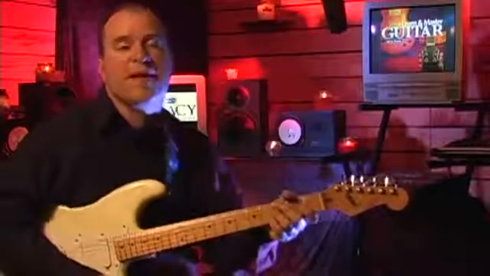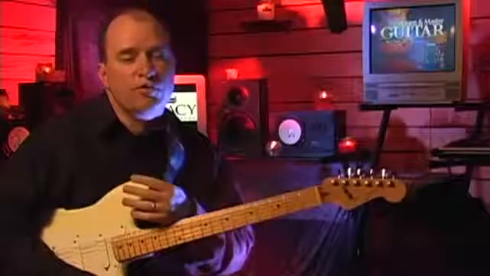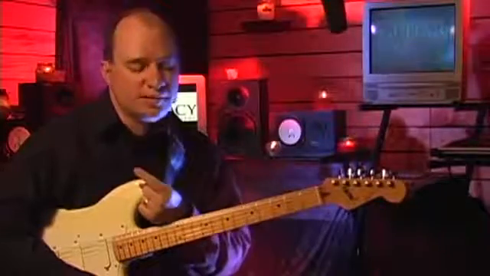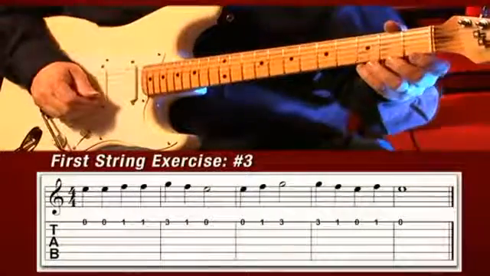Now let's go to the next one, exercise 3. Exercise 3 has quarter notes. Now we're getting even faster. Whole notes get 4 beats, half notes get 2 beats, quarter notes get 1 beat. Here we go. Let's play exercise number 3 together.